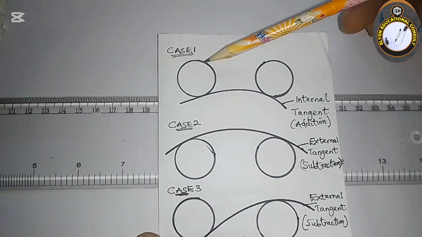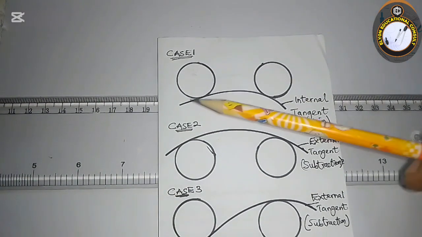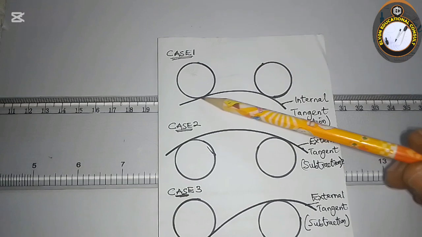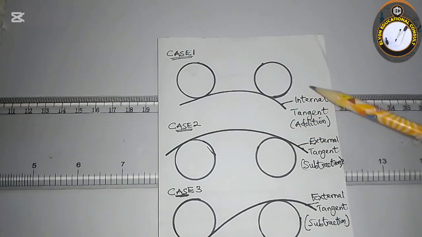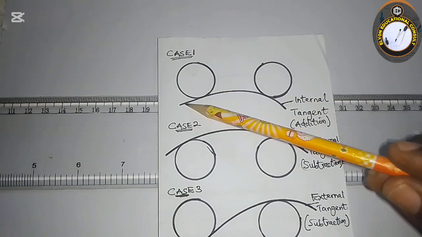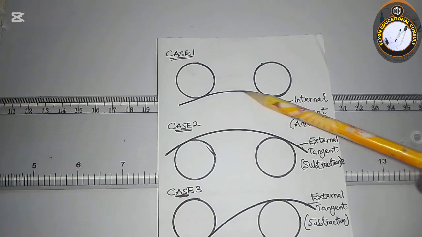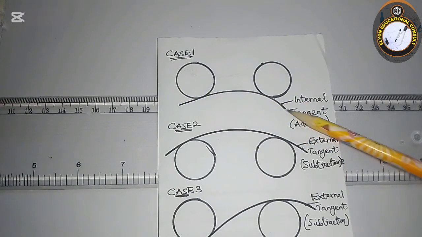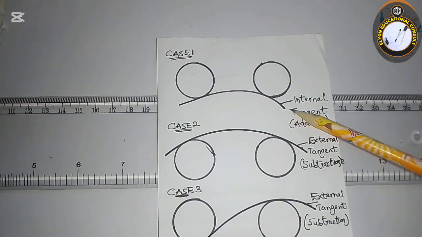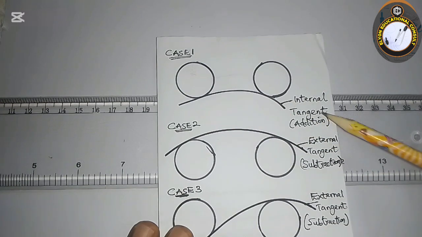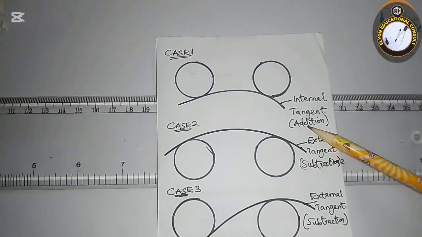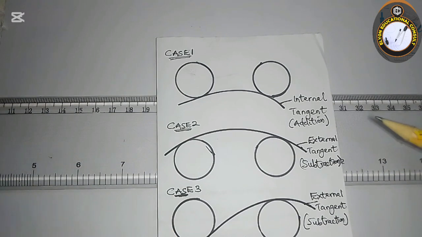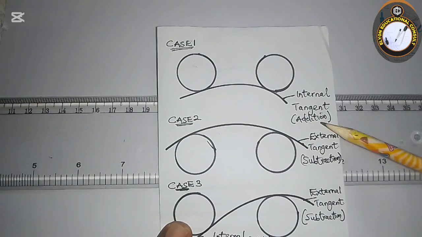This first case, when we have an arc that is drawn this way, touching two circles, you can see this arc is touching these circles in this way, so this is an internal tangent. And when we have an internal tangent, we are going to be using addition. By the time we get to the application, you will understand what I'm trying to say.